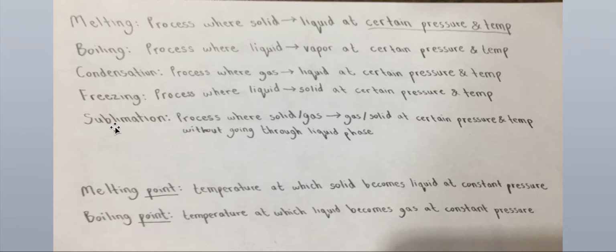Remember, gas to solid or solid to gas. So it is the process where a solid or a gas becomes a gas or a solid at certain pressure and temperature. And the last thing you have to mention: without going through the liquid phase.